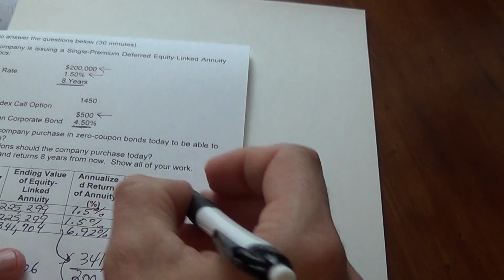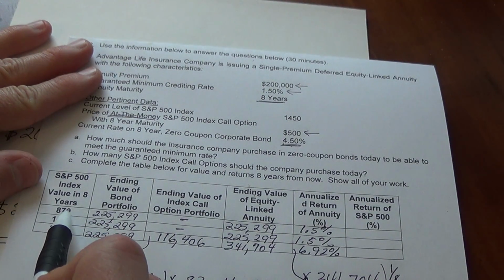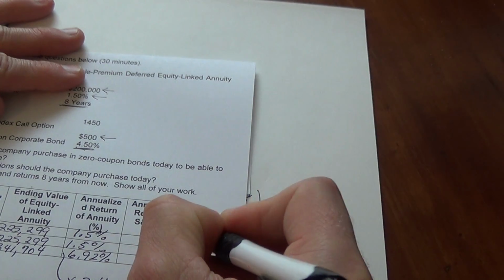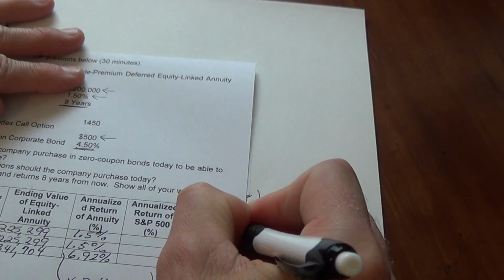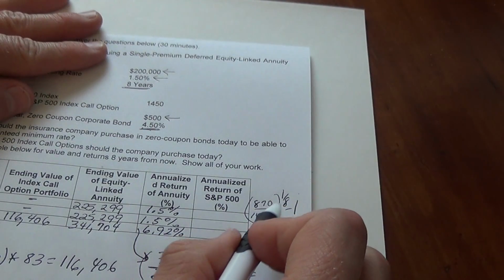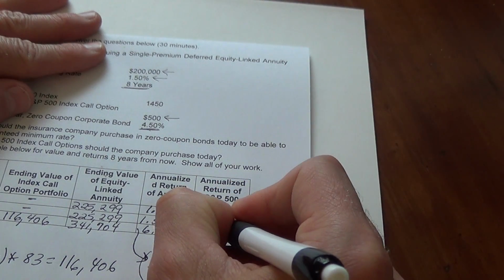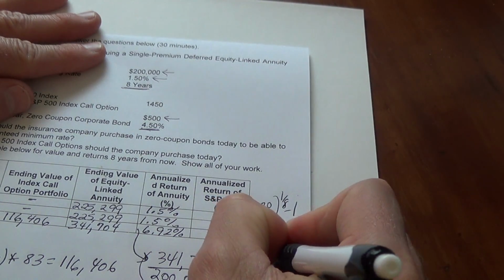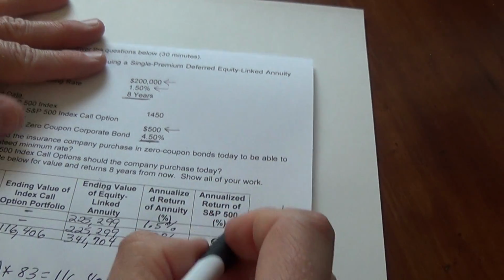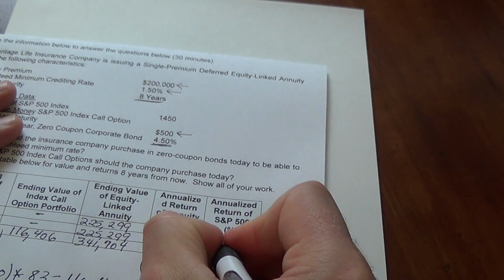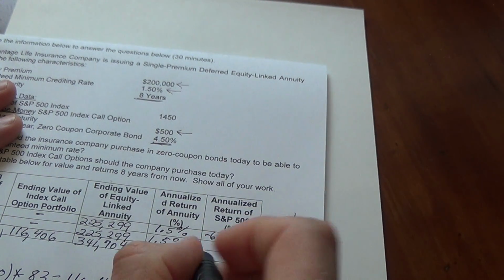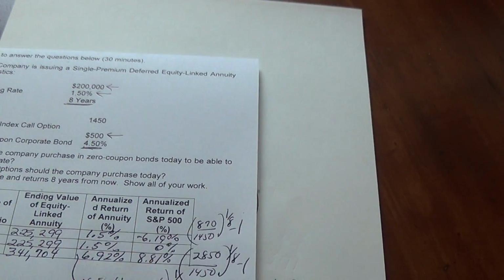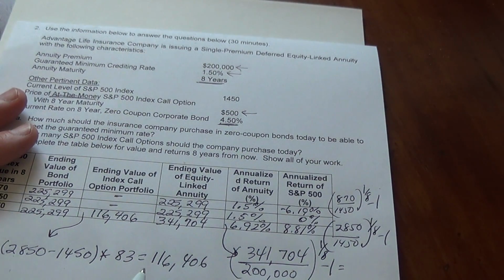And then for the S&P, we just do the exact same thing. So here, the ending values are 870, 1450, 2850. So we just take each one of those, 870 over 1450. That was the ending value over the beginning value, raised to the 1/8 minus 1. You do the next one, 1450 over 1450 to 1/8 minus 1. And the last one, obviously that's going to be 0%. The market doesn't move at all. And then the last one, you take 2850 over 1450, raised to the 1/8 minus 1. So for the 870, the return you should get is minus 6.19%. And for the time when the market rises to 2850, your return should be 8.81%. And again, show all of your work just in case you have a math error. I can give you credit for doing it correctly.